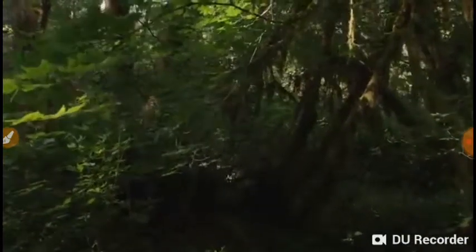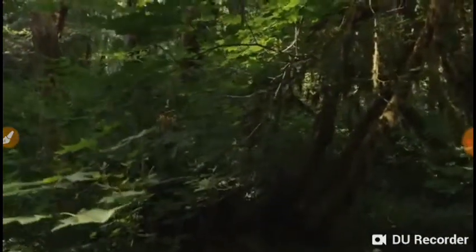The overall goal of GEDI is to systematically and consistently sample this vertical structure of the world's forest, so we can estimate from that structure the carbon content of the forest.